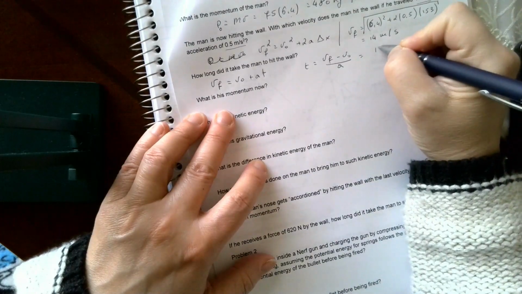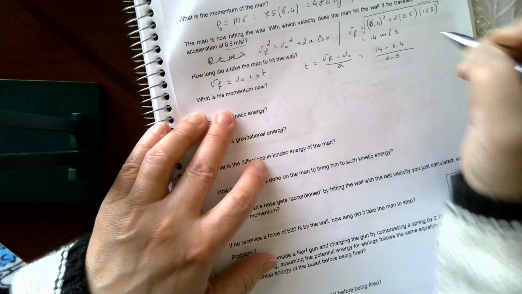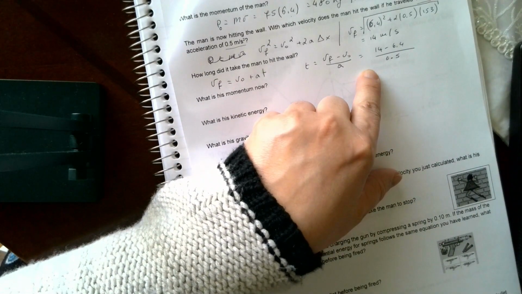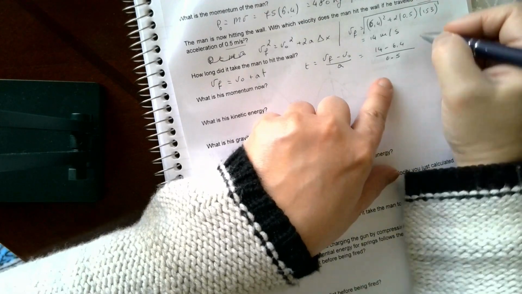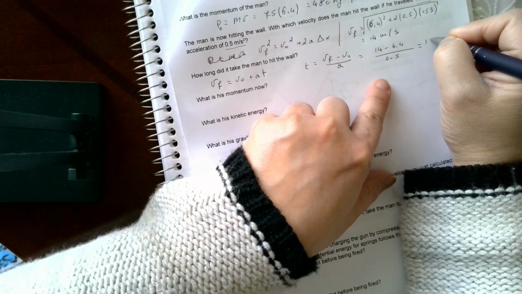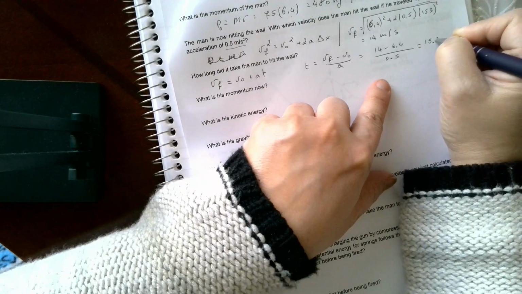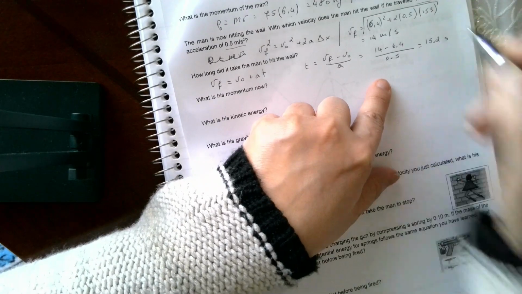So it's going to be 14 minus 6.4 divided by 0.5. So 14 minus 6.4, so twice as much. So this is 15.2. Am I right? Seconds.